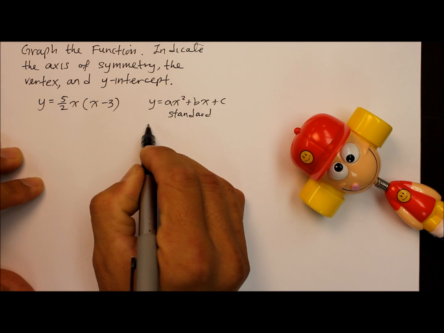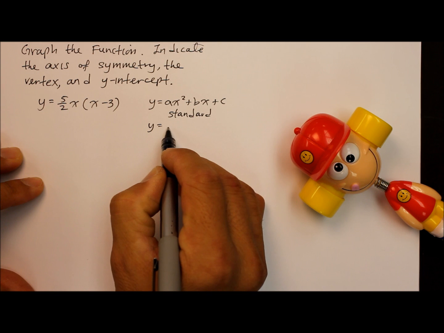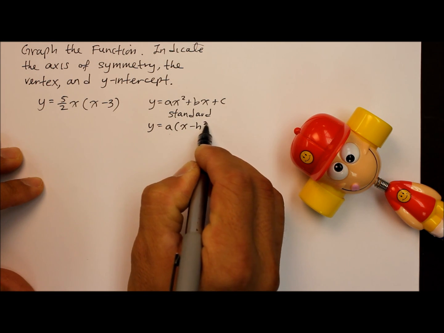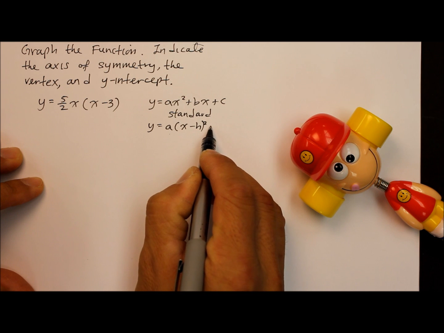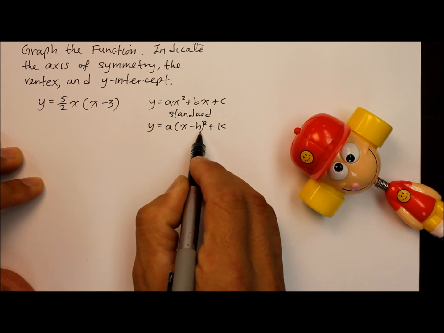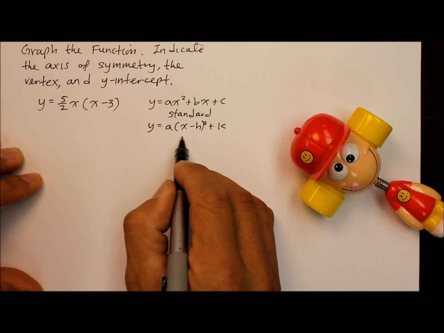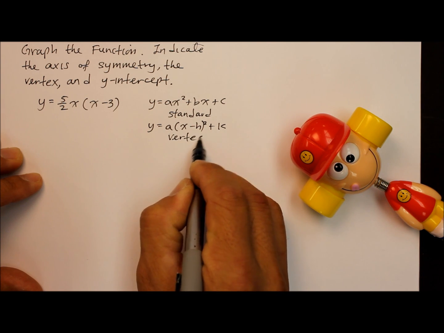Okay? And then the second one we talked about was a vertex form, where it's a times the quantity of x minus h squared plus the k, where the inverse of the h and also the k, they were the vertex. So this was called a vertex form.